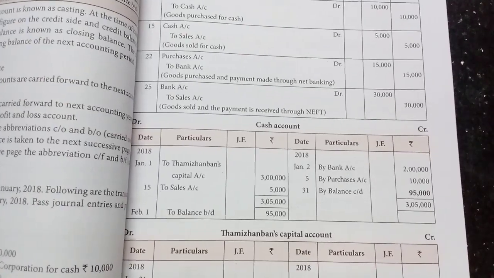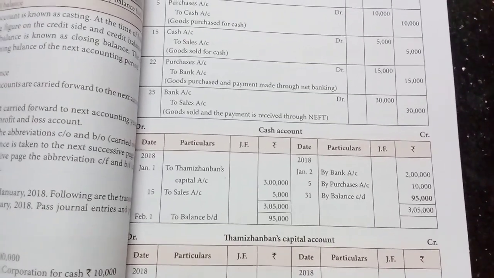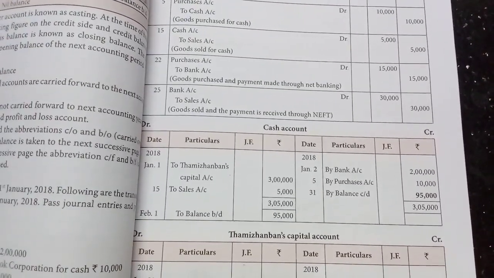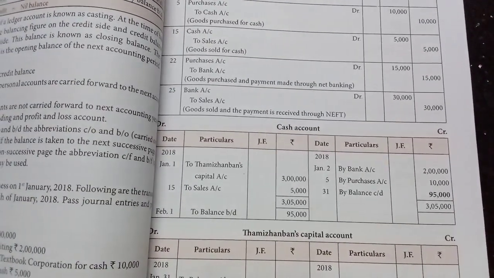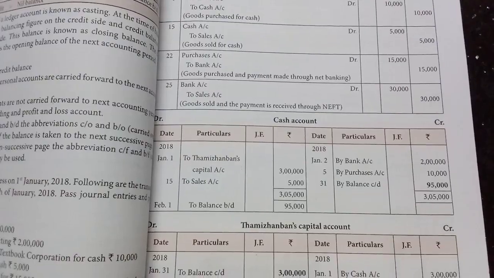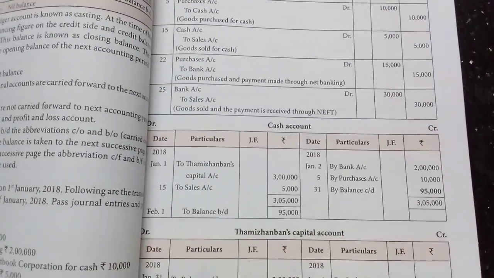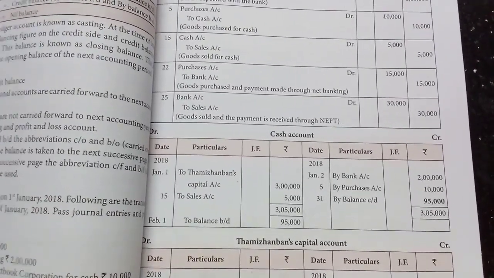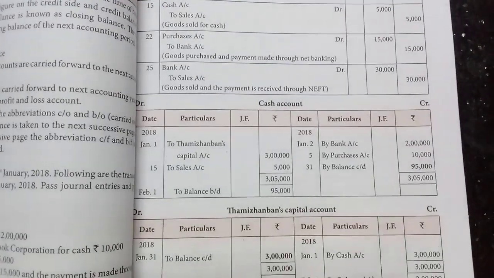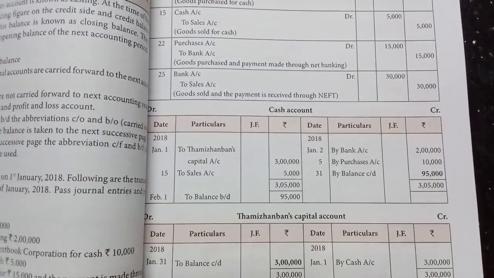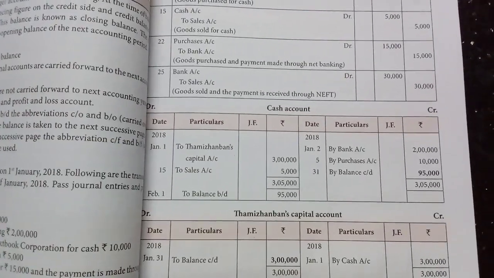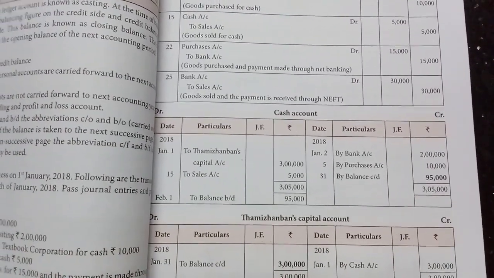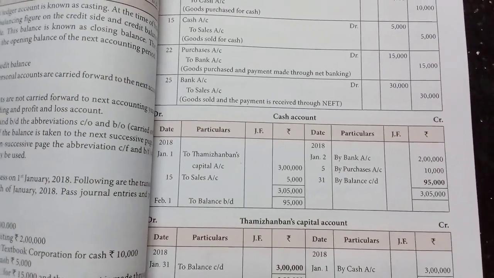Now you see which side is more. Debit side is more. So we have to write that debit side amount on both the sides, in the same line. You see, 3,05,000 here and there in the same line. Then credit side is less, 2,10,000. So subtract this 2,10,000 from 3,05,000, we will get 95,000.